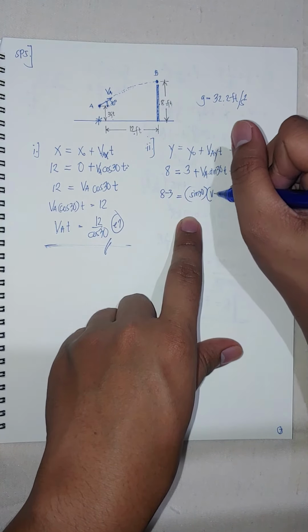That is equal to 1.9282, divided by 16.1. T squared is equal to 0.119764178. Extracting the square root, we solve for the time: t equals 0.3461 seconds.